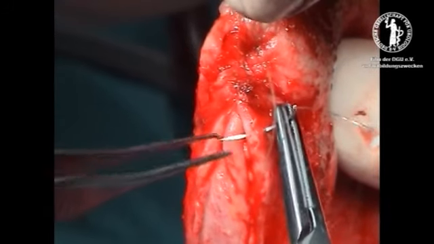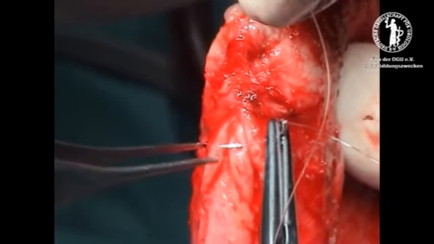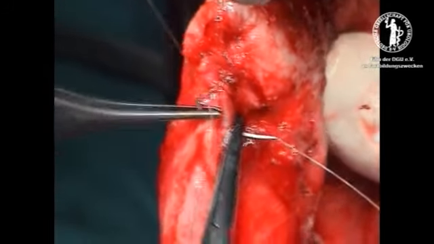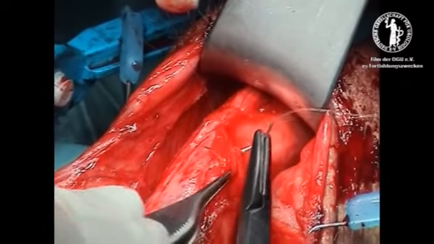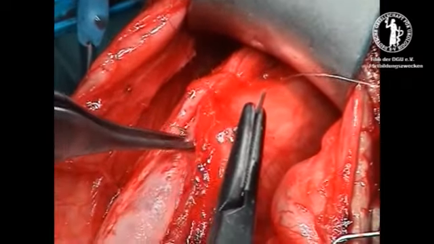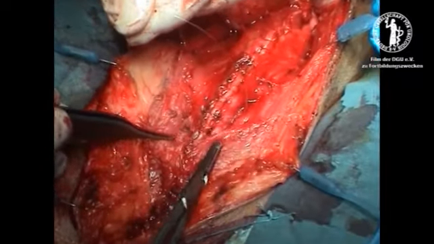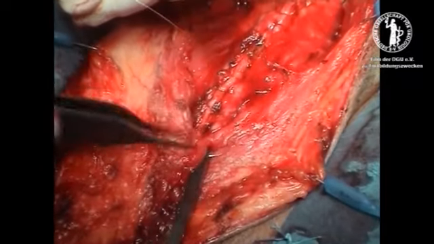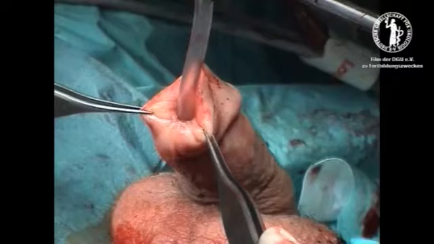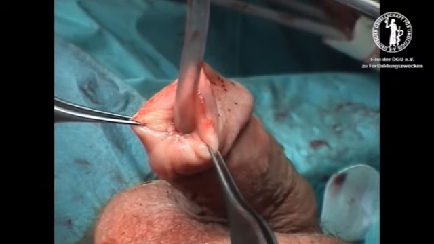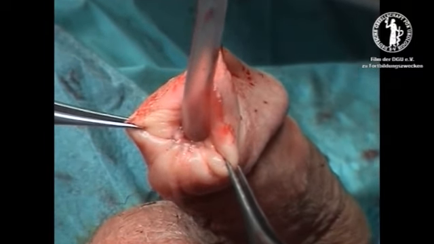The corpus spongiosum can be closed by 4-0 Monocryl, even in the penile part of the urethra, due to the urethrotomy performed some weeks before. A suprapubic tube and a single-use 20 French catheter is inserted for 3 and 1 week, respectively.